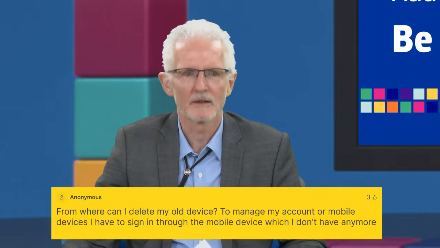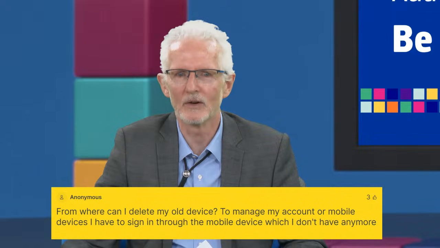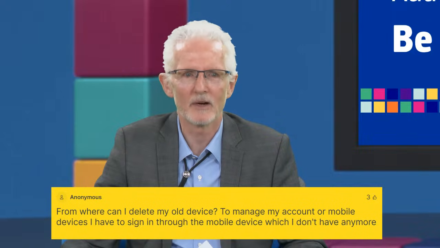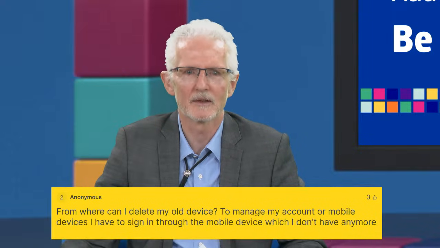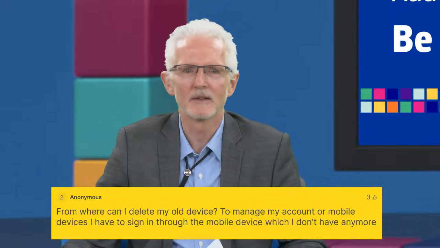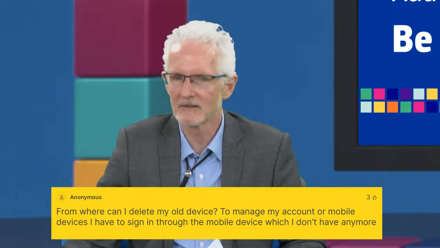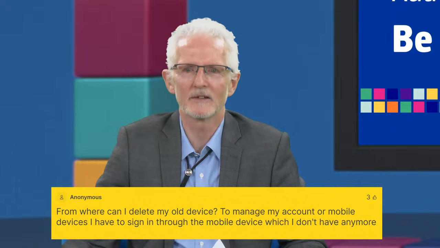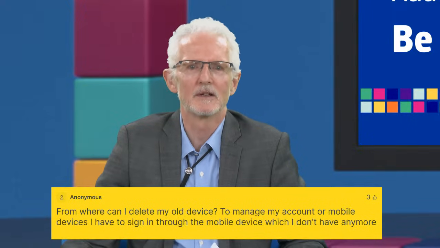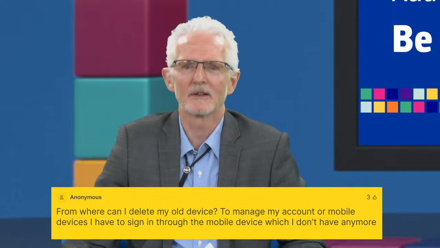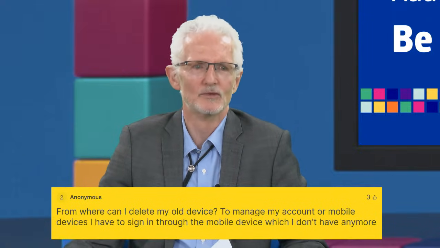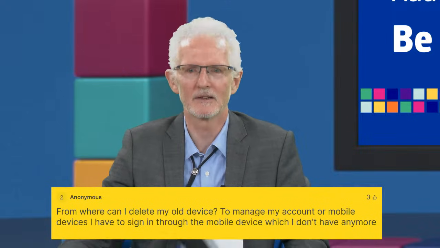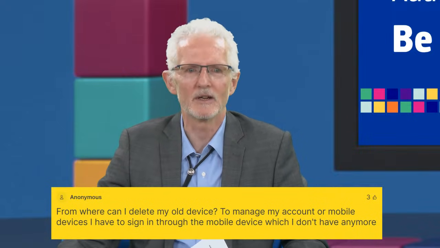Next question, from where can I delete my old device? To manage my account on mobile devices, I have to sign in through the mobile device, which I don't have anymore. I think we replied to this in one of the slides. You then have to use this method using the replies to the 3 security questions. So you log in with the single factor, you press this button, remove this 2-factor authentication, and then you follow the steps that we described before.